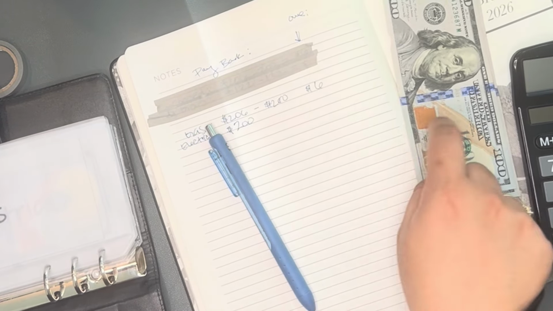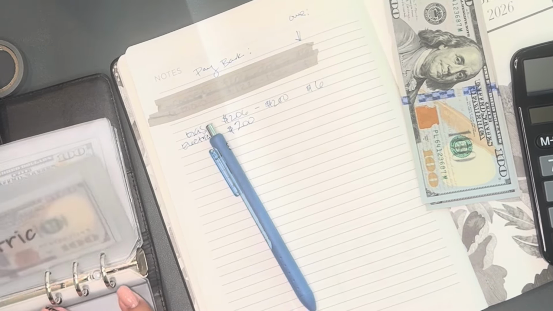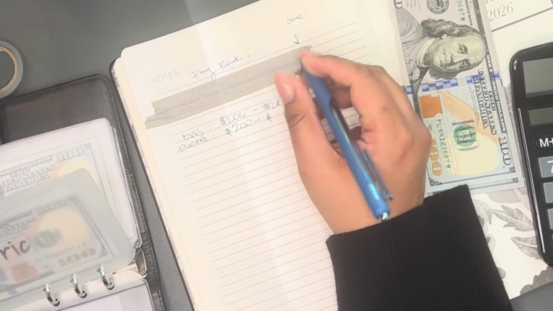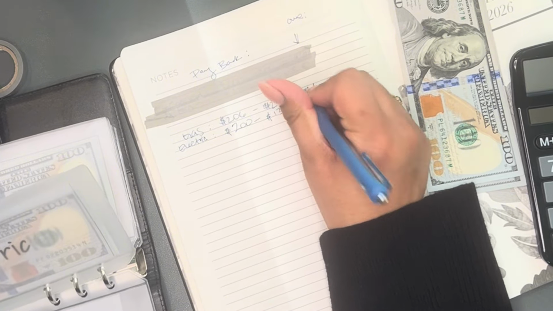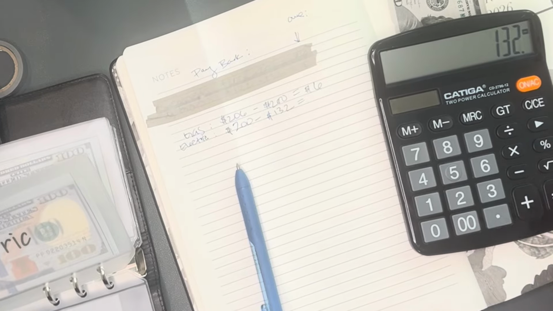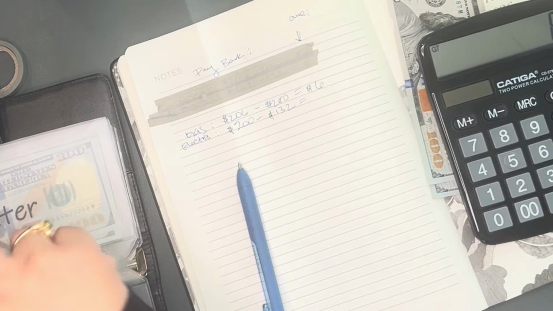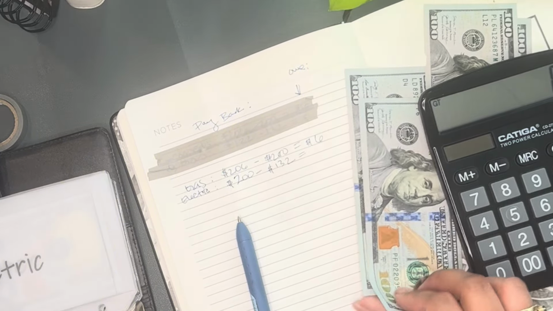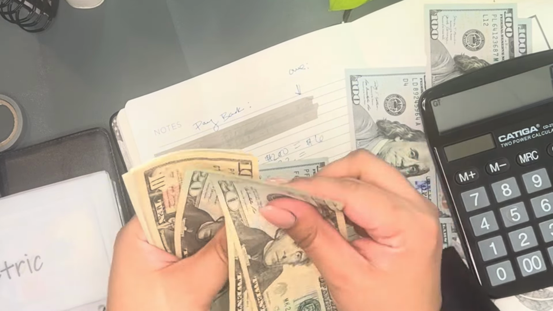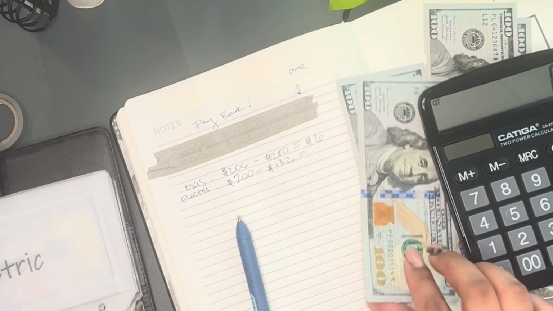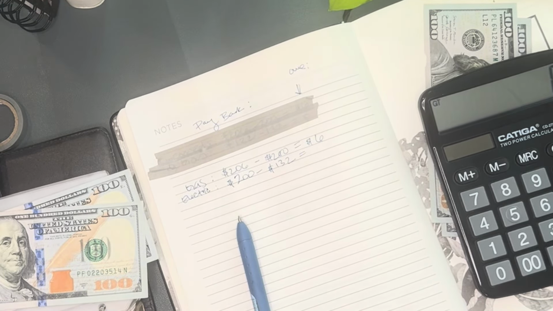So for gas, I paid a total of $206 and I had $200 on my envelope, which now gives me a -$6. So I owe that envelope $6. In other words, I did pay the bill from my bank statement of showing $206, but I took out from the envelope the entirety of the balance, which was $200, and I owe myself $6 from that. So I'll make sure that for next month I pay myself back those $6 that I still have outstanding.